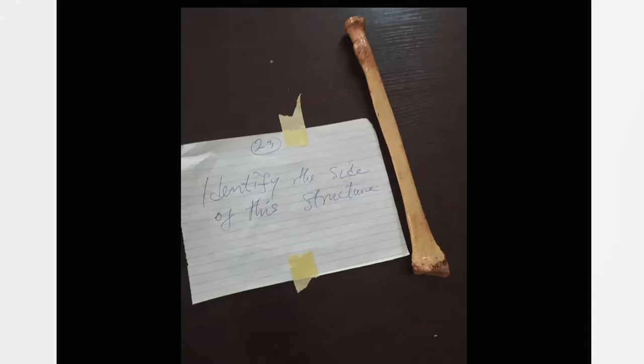So that's all on this particular picture. Take a look at this one. Can you identify the side of this structure? You know for sure, this is the radius, but like always, nobody will ask you to identify the bone. Instead, they will ask you to identify the side of the bone. Is it a left or a right radius? So how do you identify this?